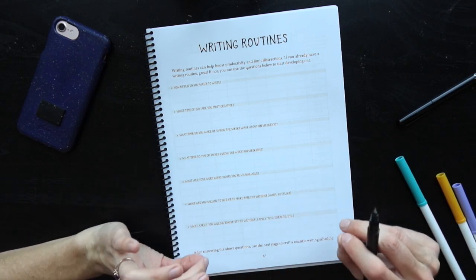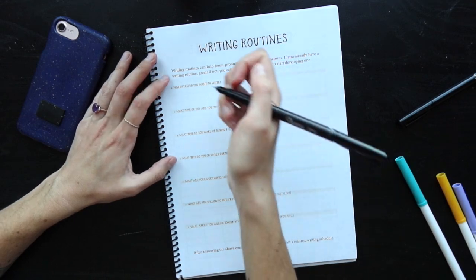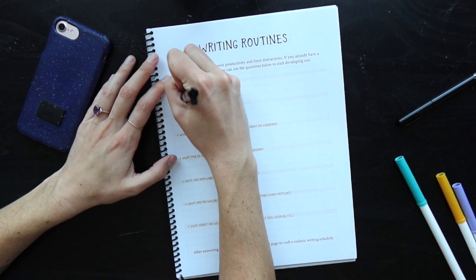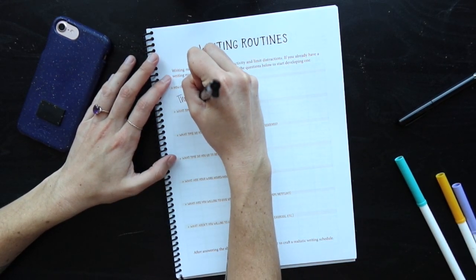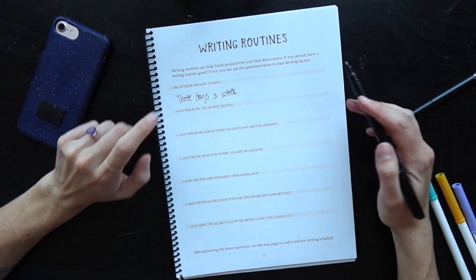I don't want it to just be a November thing. So how often do you want to write? I'm going to say 3 days a week. That would be really, really healthy for me. Okay, 3 days a week is how often I want to write.